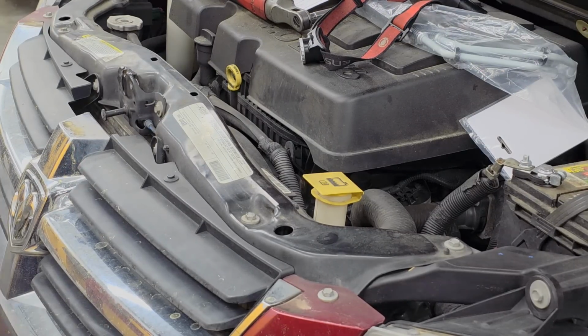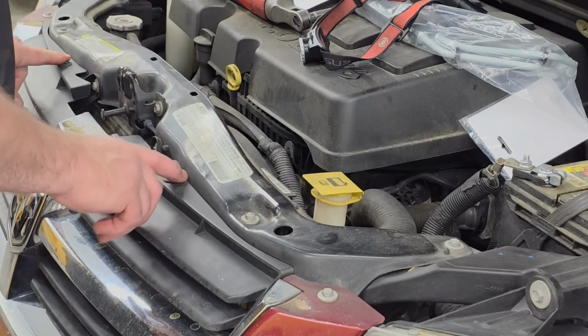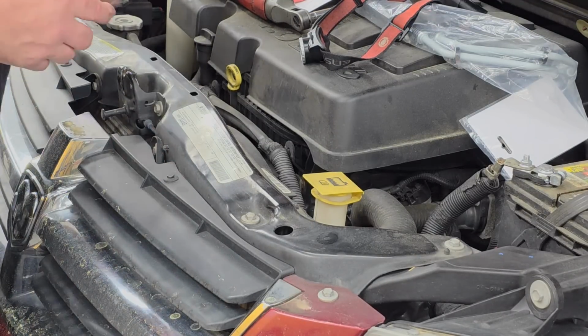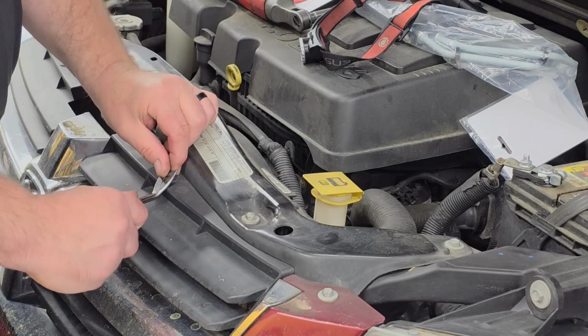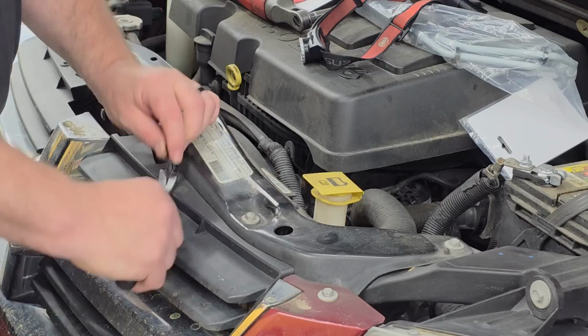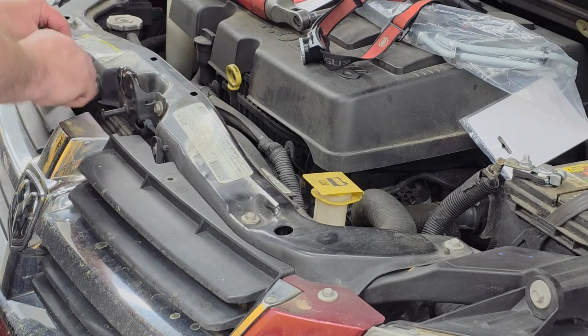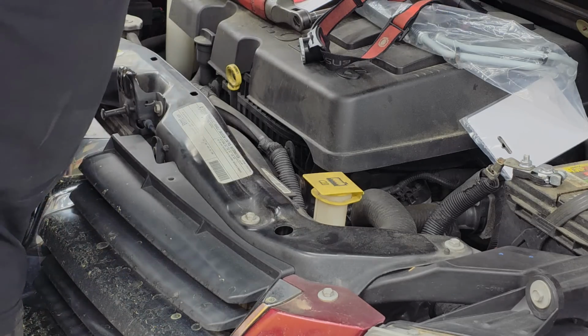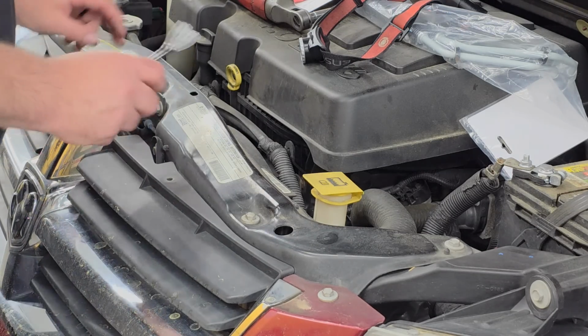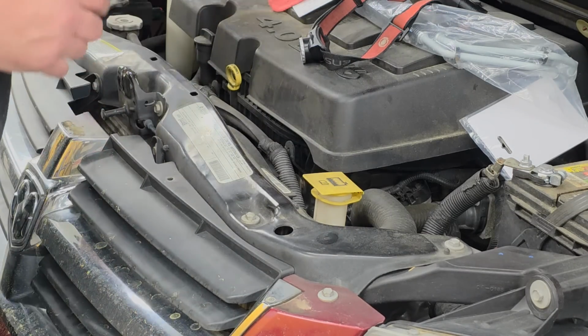All right, so we have some push clips here. We're going to pop those out. I'm thinking this is very similar. Well, I know for a fact it's very similar to my minivan. Take those push clips out. That loosens up the grill.